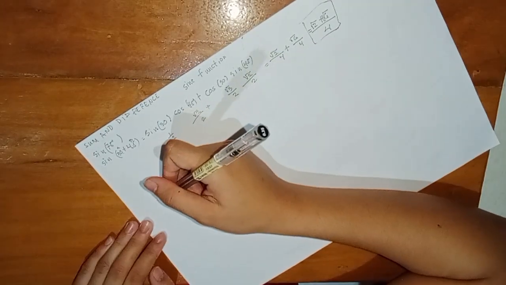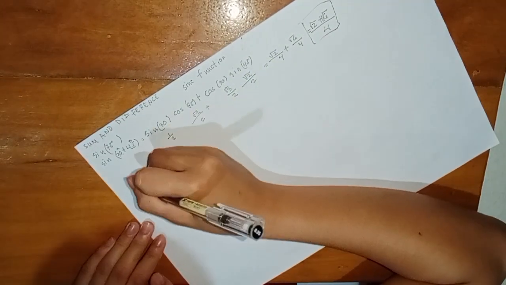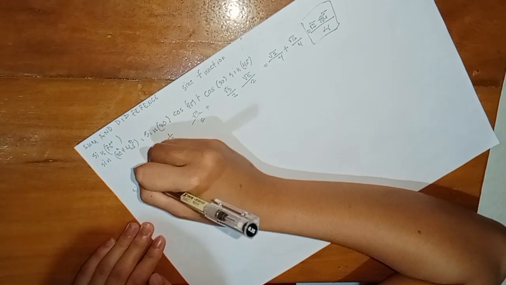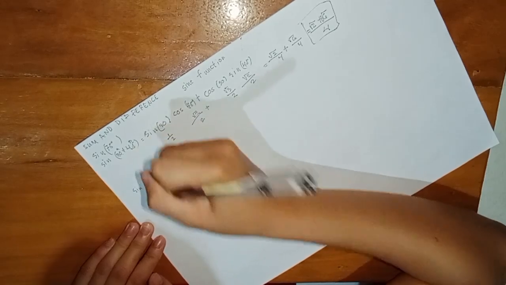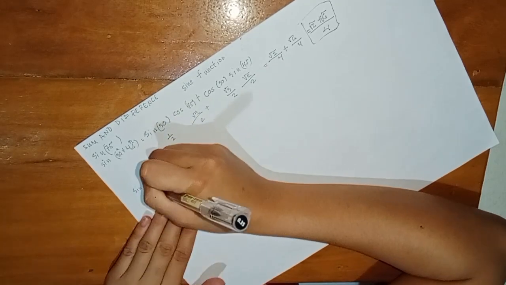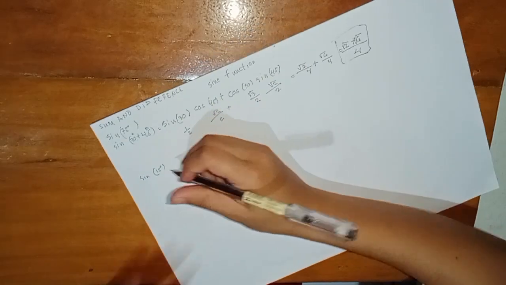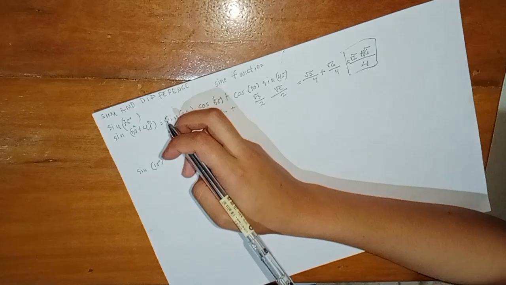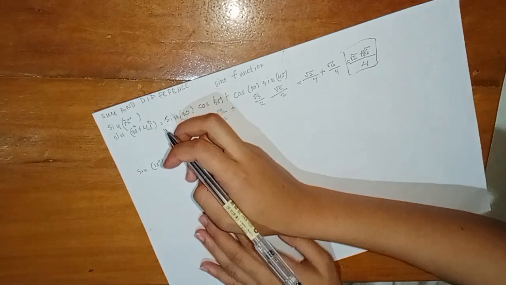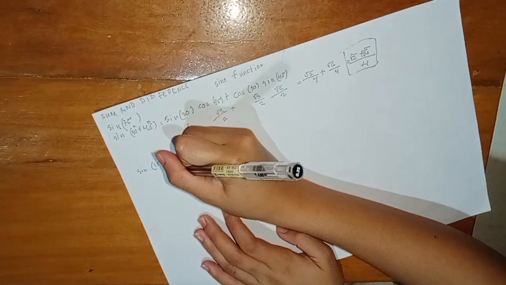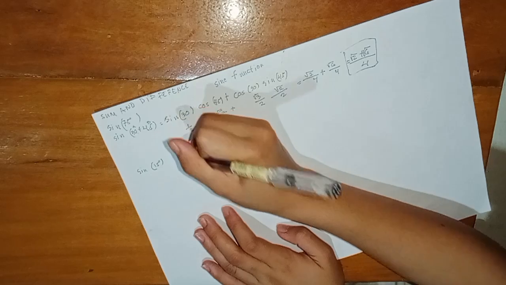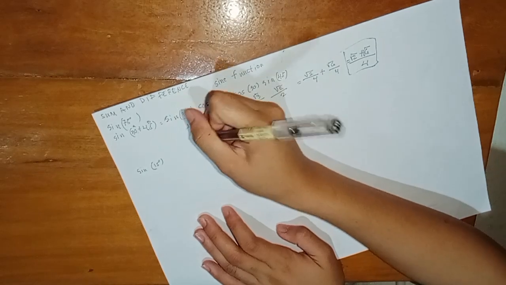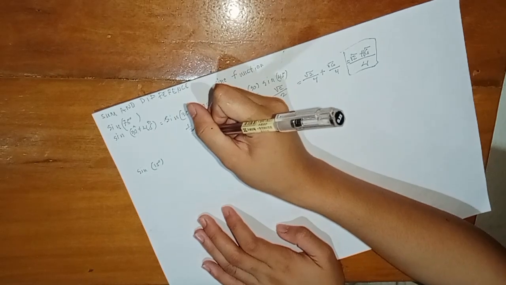So, sine of 15 degrees, which is subtraction. The formula is sine A cos B minus cos A sine B.